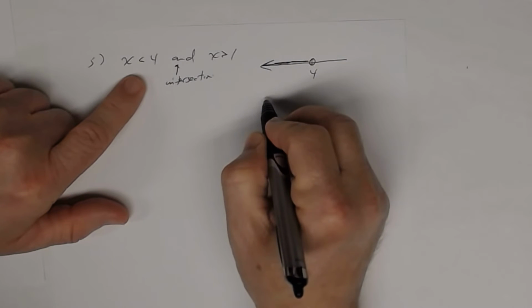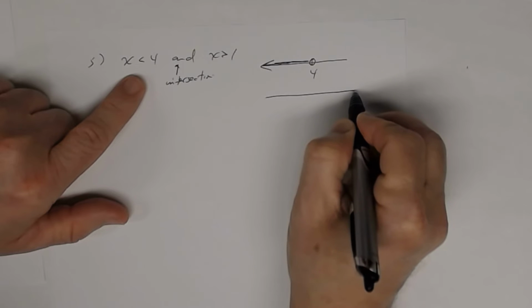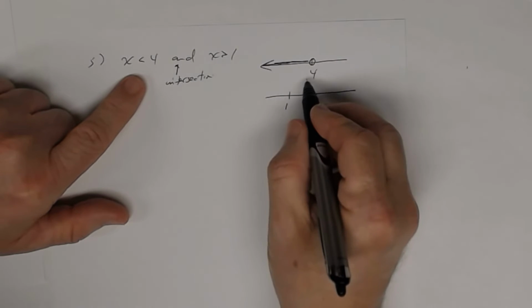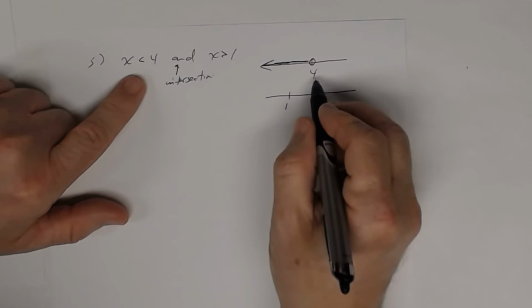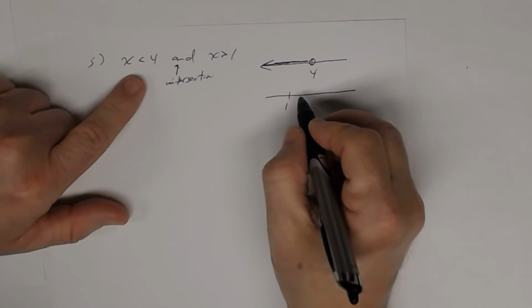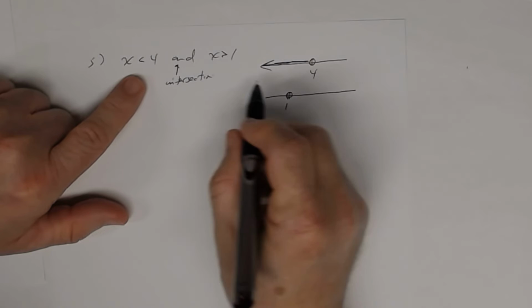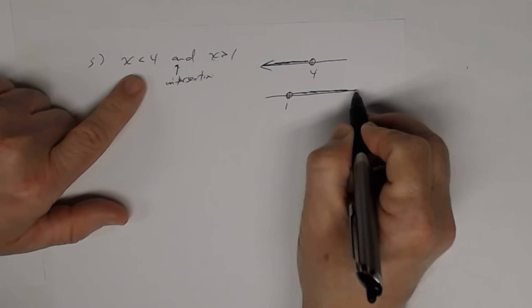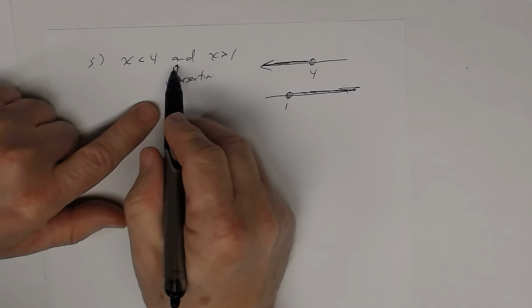All right, and then over here is 1. Make sure you put 1 in relation to where 4 is. So 1 is to the left of 4. Open circle, and you're going to shade in everything greater than that. So it'll be like this. But remember, that's an and statement, right?